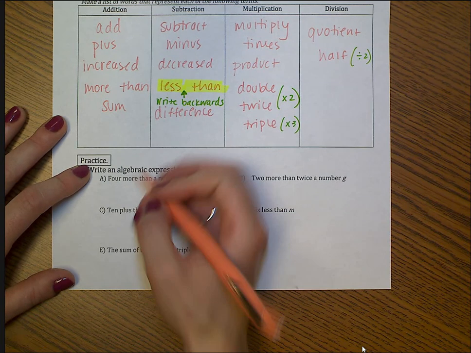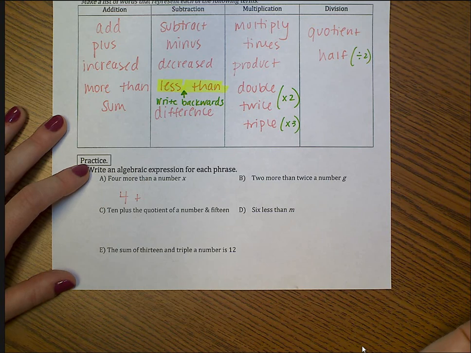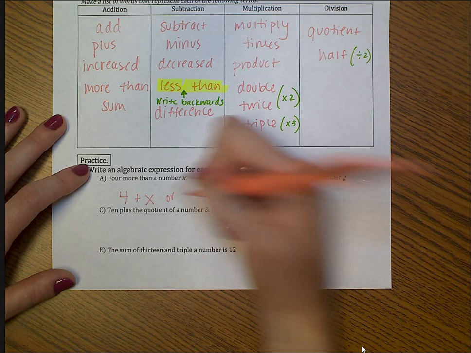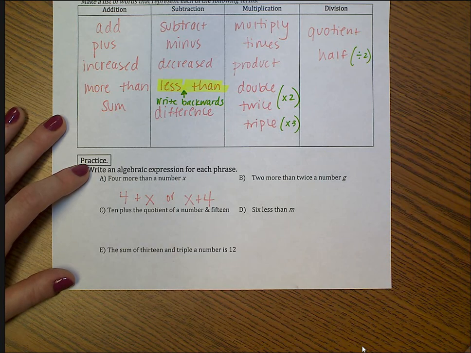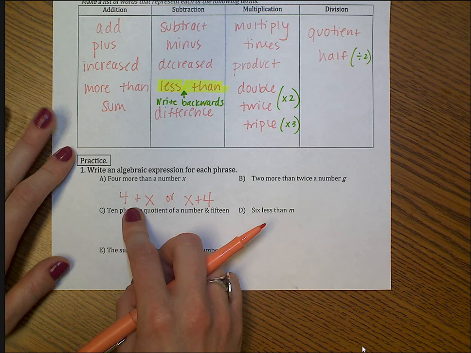So it's 4. I know that more than means plus. And they tell me what variable I'm using, X. Okay, if it's addition, you could write it the other way, x plus 4, it doesn't matter, but just write it like it reads. That's what I would do every time.